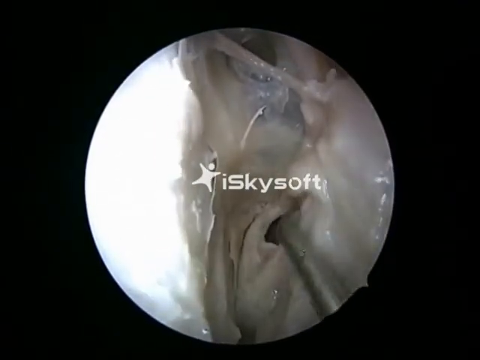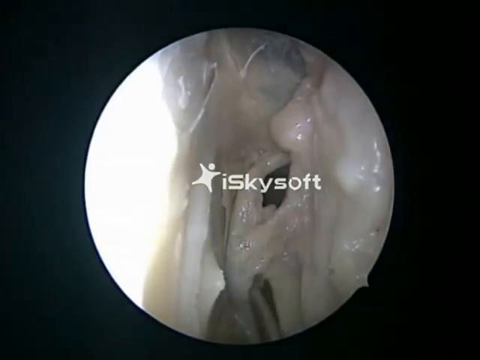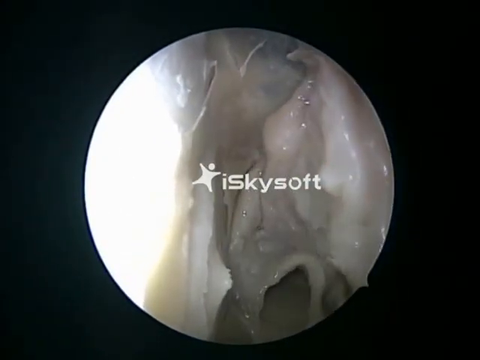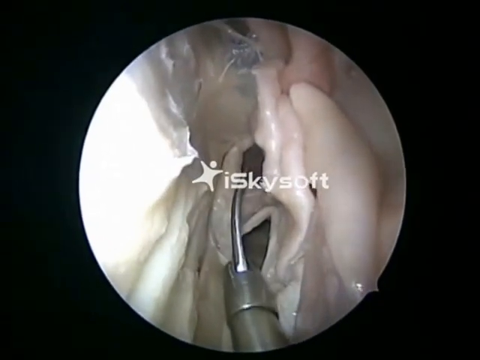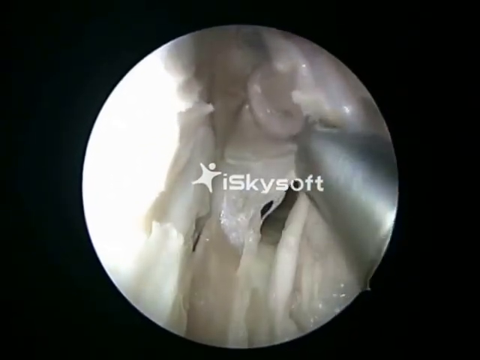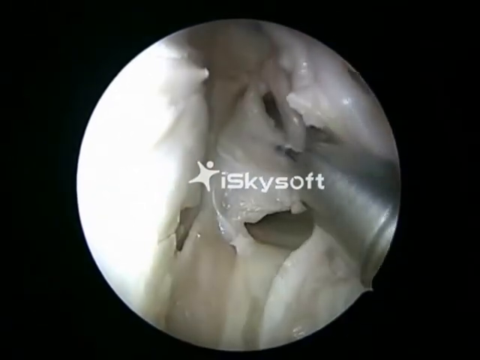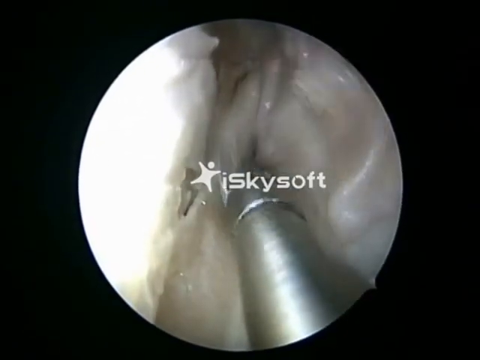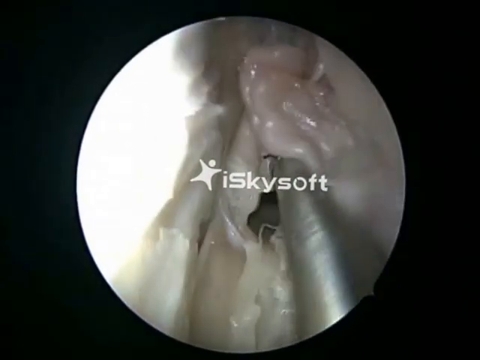That's a choana. And sharp dissection should be used here. And we secure this flap in the nasopharynx. Tissues were a little bit rubbery because it's a cadaver.